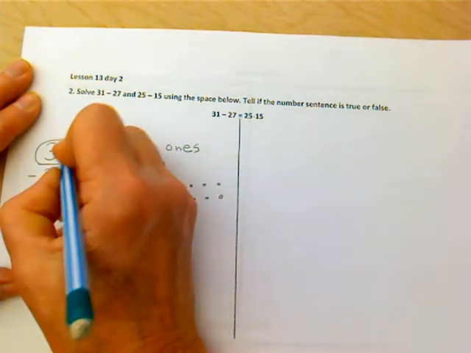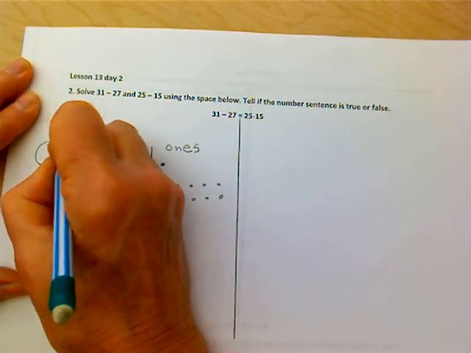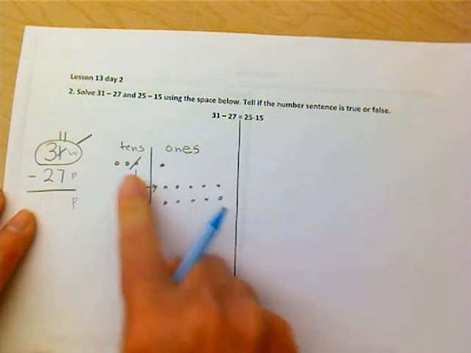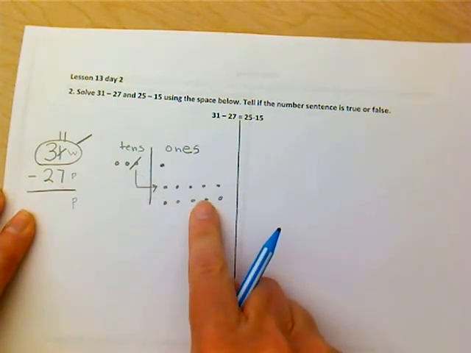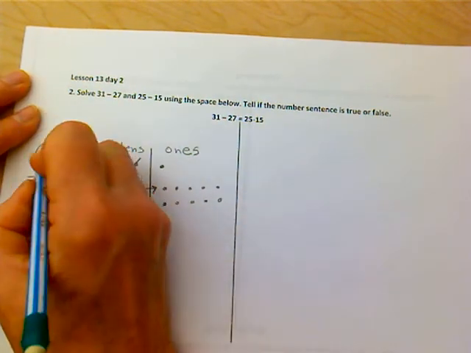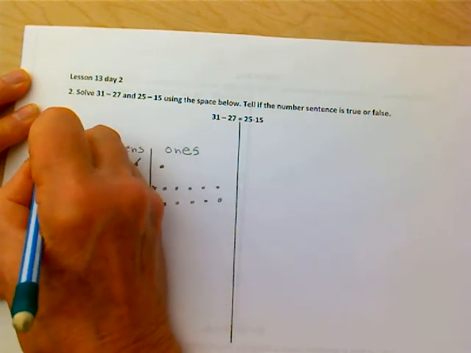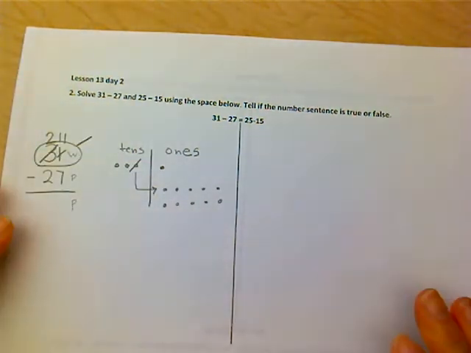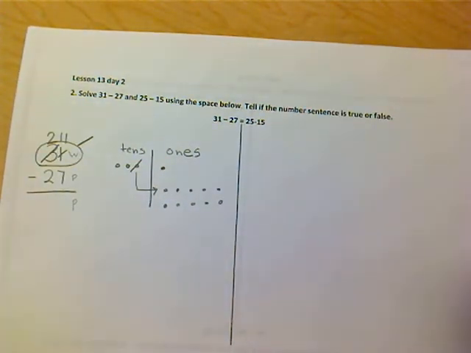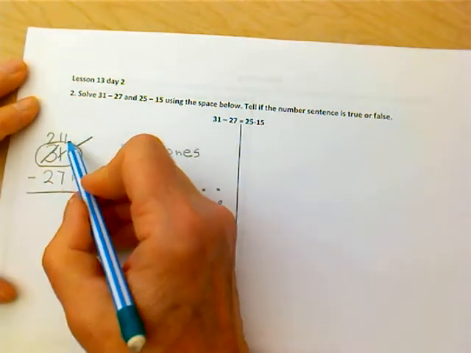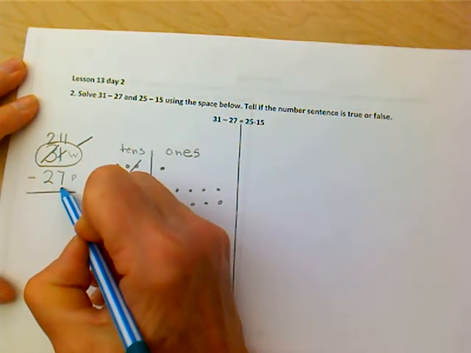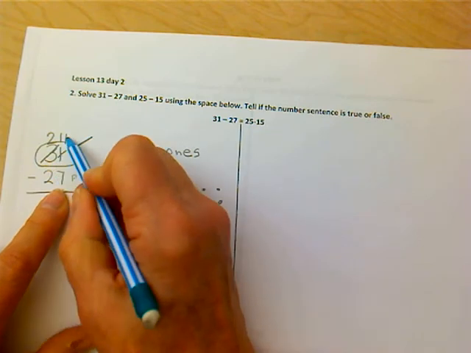Nope, I now have not 1, but 11 ones. All right, do I still have 3 tens? Well, that 10's over here, but in my tens, I don't have 3 anymore. I only have 2. So now I'm going to go back and ask the question again. 11 ones take away 7 ones. Can I take 7 away from 11?